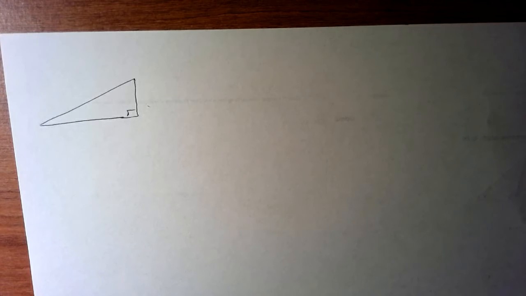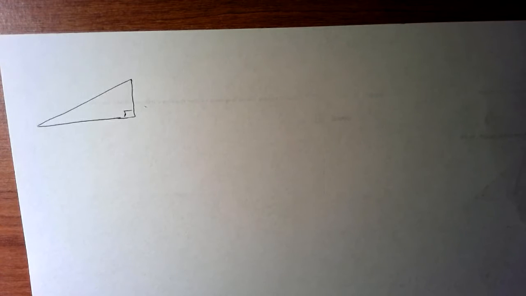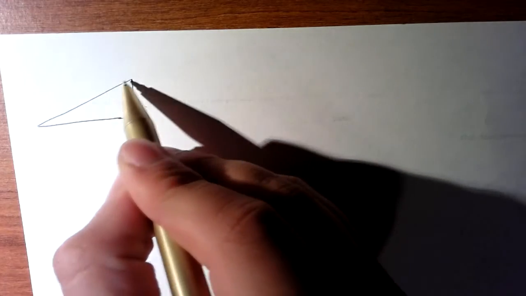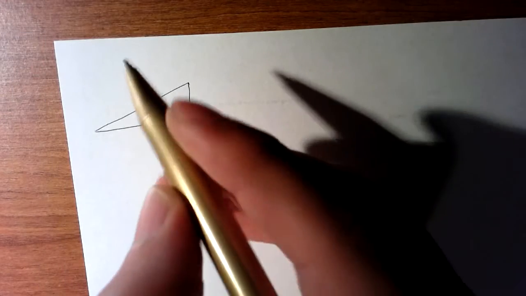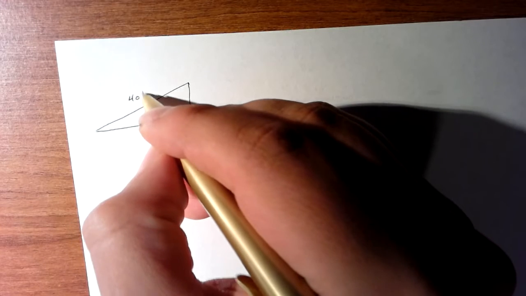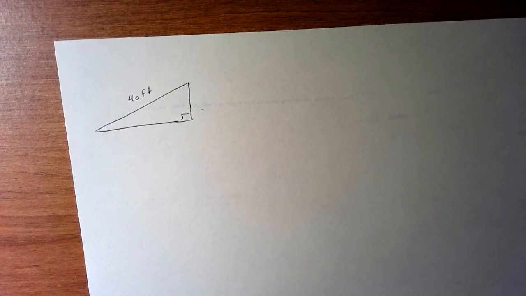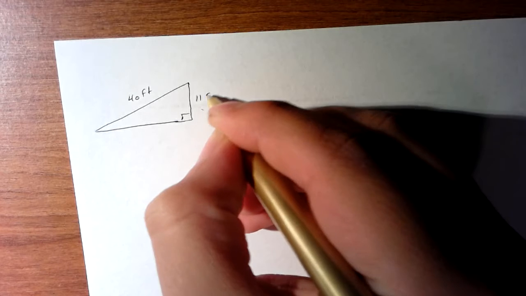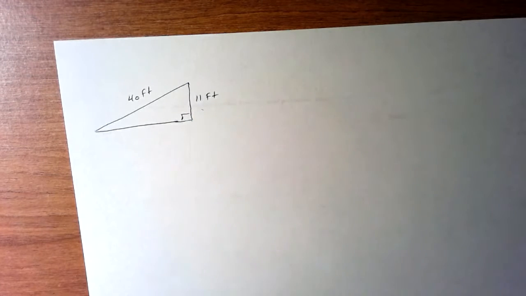So the word problem is describing the situation. This daredevil is building a ramp to attempt to jump his motorcycle over 35 school buses. The surface of the ramp will be 40 feet long. So the surface of the ramp, we're talking about this part. So this has to be 40 feet. I'm going to write that here, 40 feet. And the ramp must stand 11 feet tall. So this up here is 11 feet, from the ground to the top.